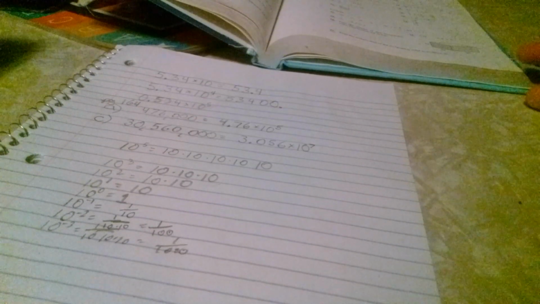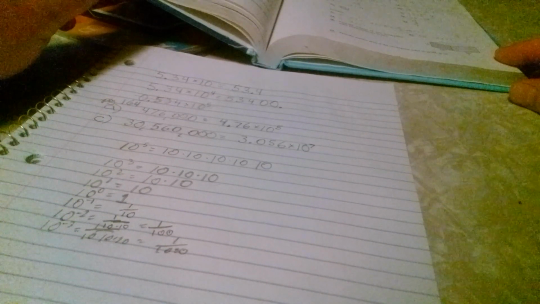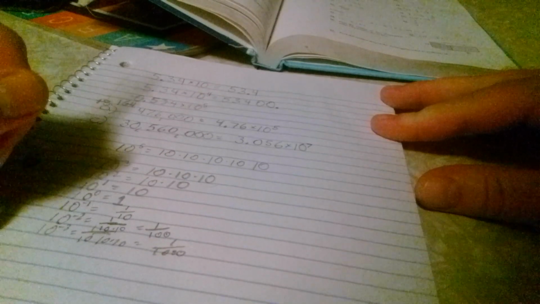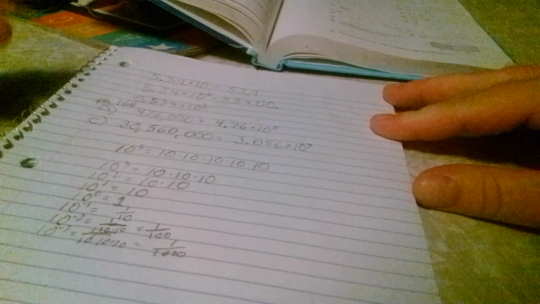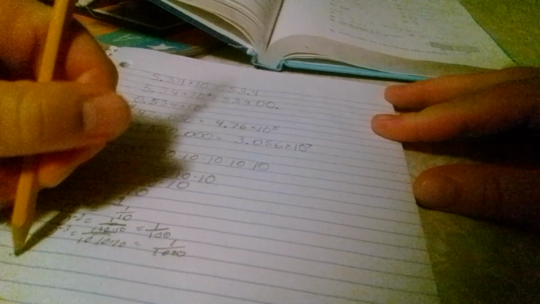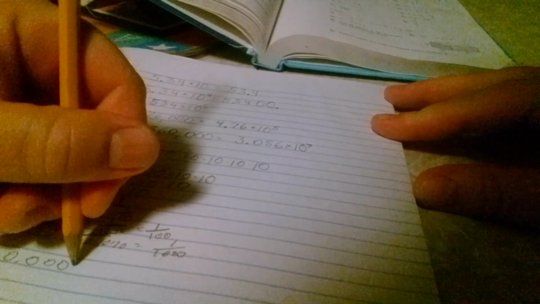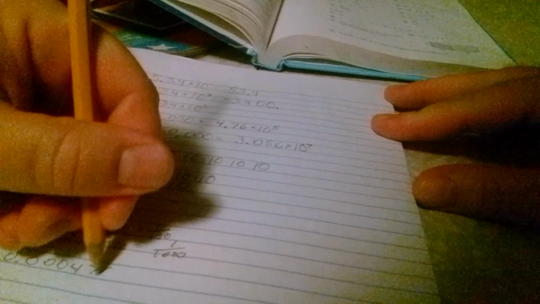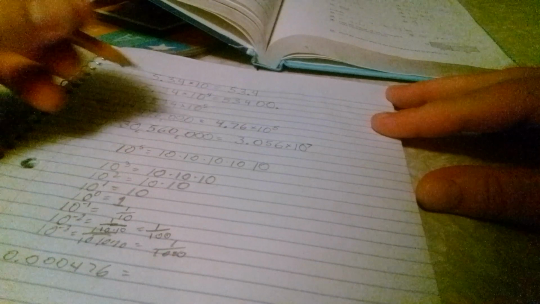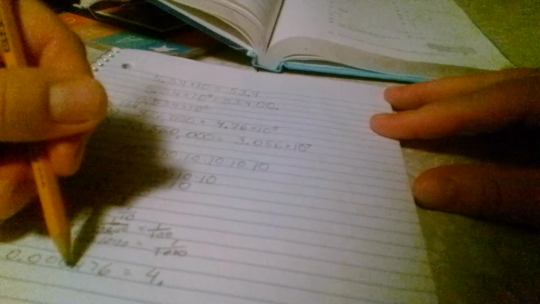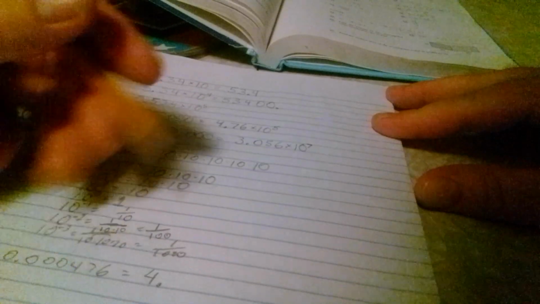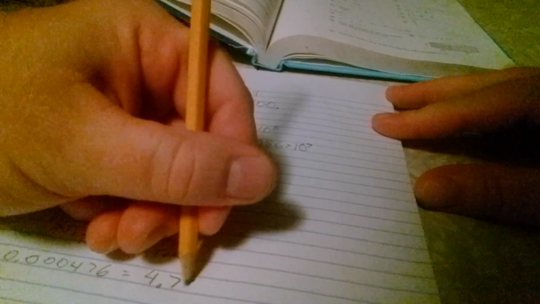So if we look at practice problem B, we see that that is 0.000476, and we want to change that to scientific notation. So that's going to be 4. I have to go to the first non-zero digit and put the decimal place behind that.